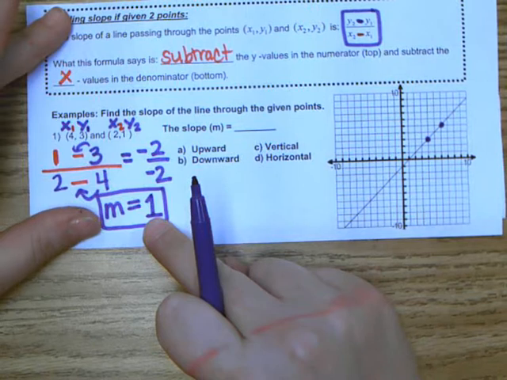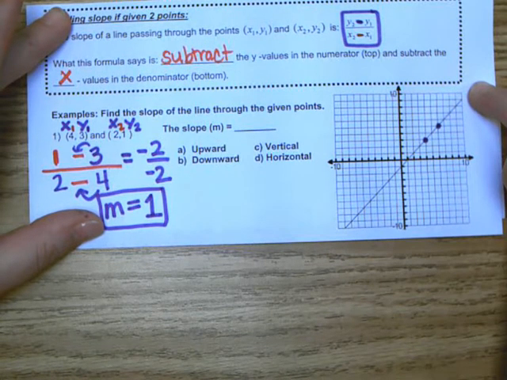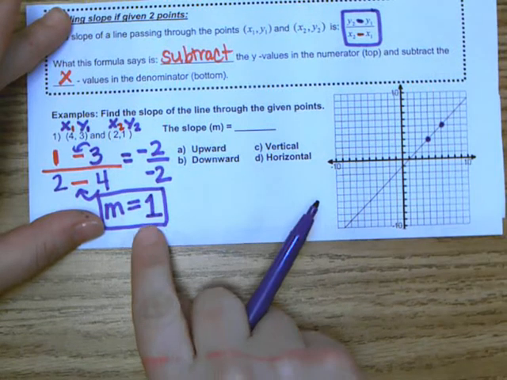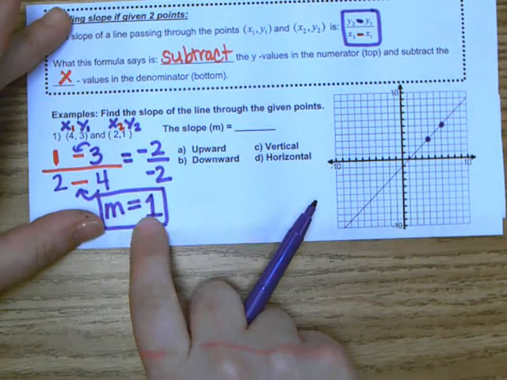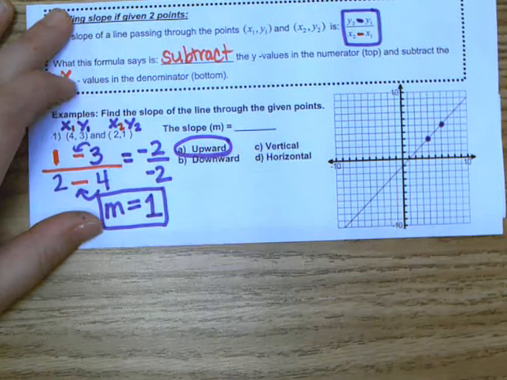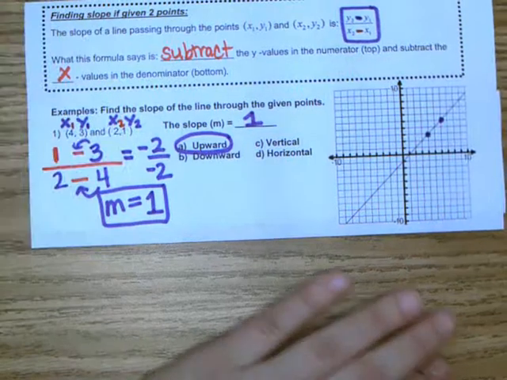Now, I've graphed the line. First of all, it's positive 1. And you could see that the line from the left to the right, as we talked before, we always read a graph from the left to the right, it's going up. So we are correct that the slope should be positive. So the graph goes upward because the slope is positive.